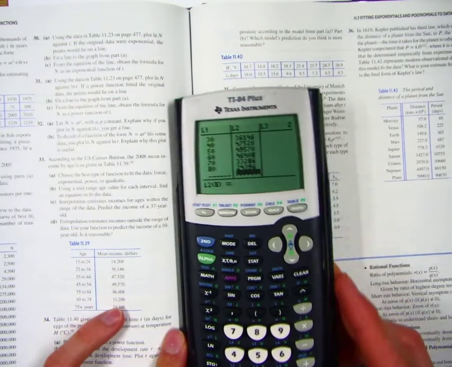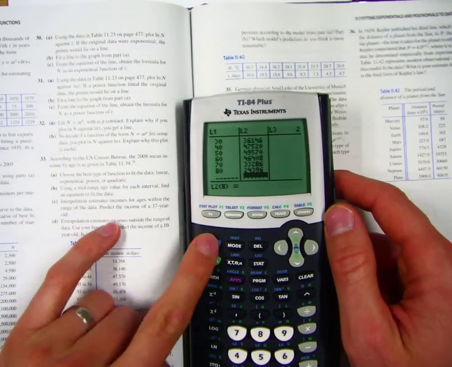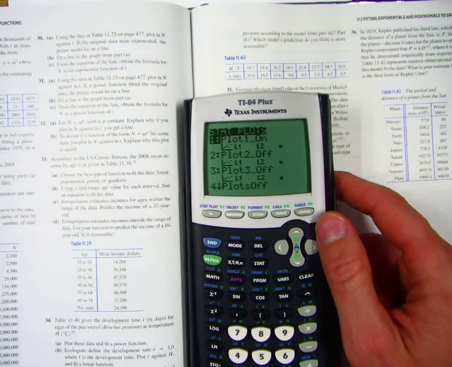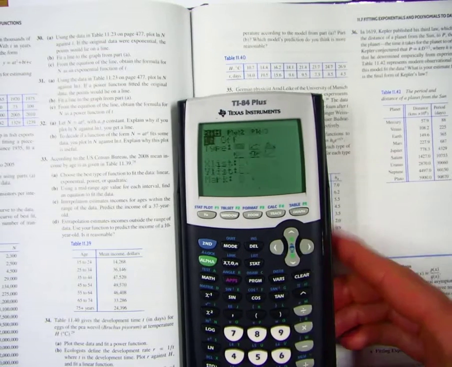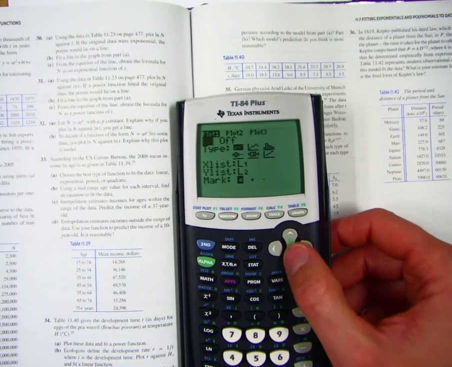What I want to do with this first is get a plot of it so I can see kind of where things are. So I'm going to go to second and then the y equals button, and that takes me to the stat plot. I noticed that this plot is actually already on for me, but you do want to make sure to go in there and make sure that it's on.